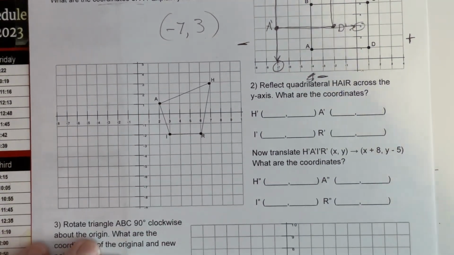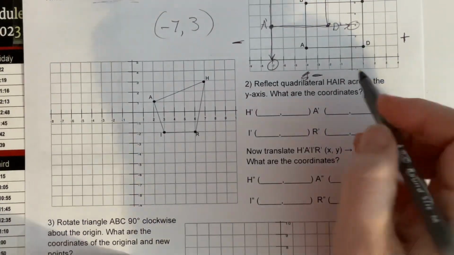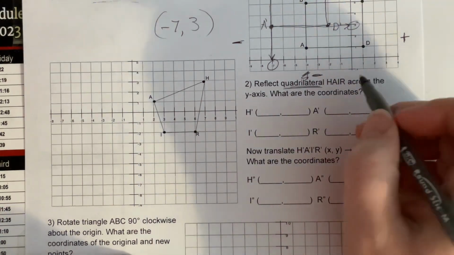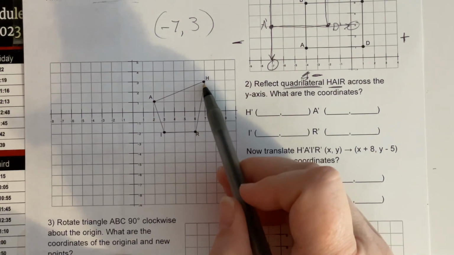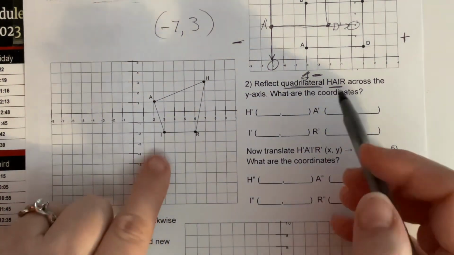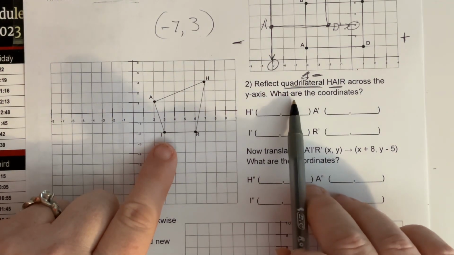Okay, so for number 2, we're being asked to reflect. Don't get caught up in this fancy language like quadrilateral. That is not important. The quadrilateral is named HAIR, just because that's what the letters spell, H-A-I-R. It wants you to reflect it across the y-axis.